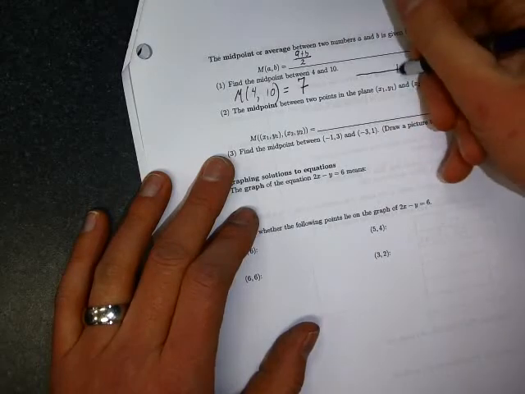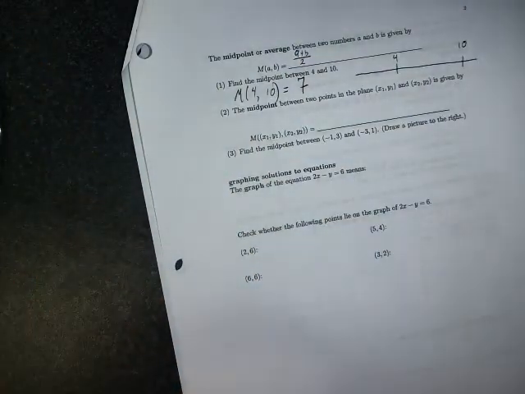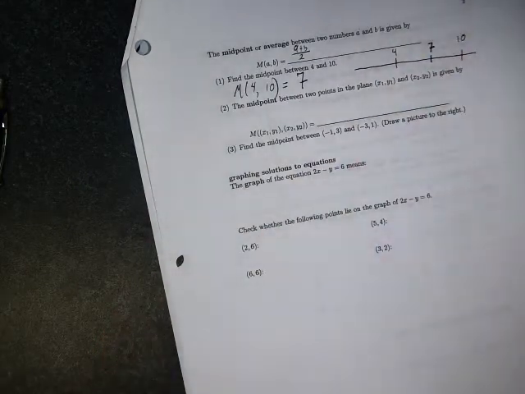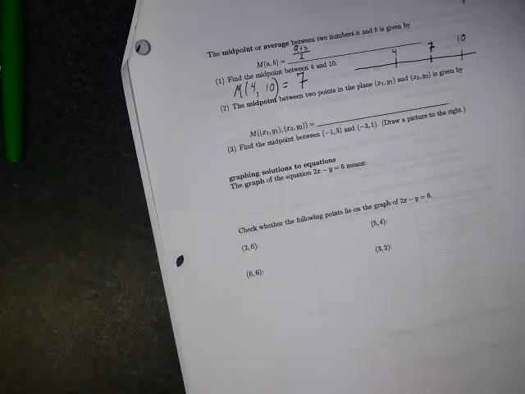If we draw these things on a number line, there's 4. There's 10. 7 certainly is between them. And yeah, that looks like it's exactly the same distance from 7 to 4 as it is from 7 to 10. So yeah, that is honestly the midpoint. The formula does what the geometry thinks it should. We can do similar things for points in the plane.